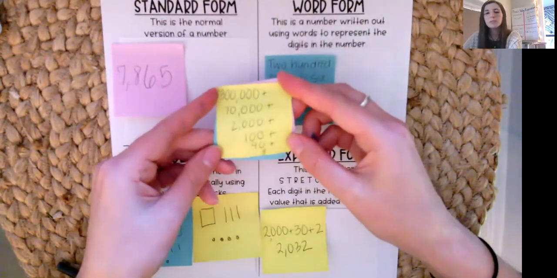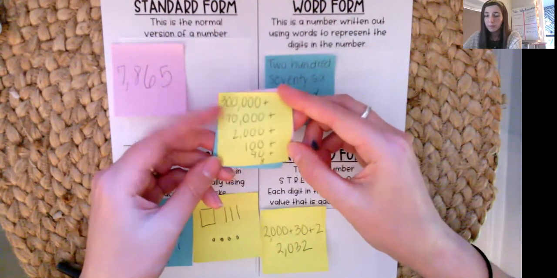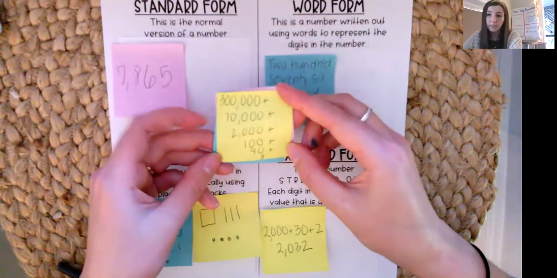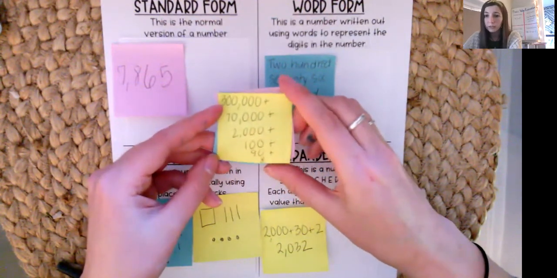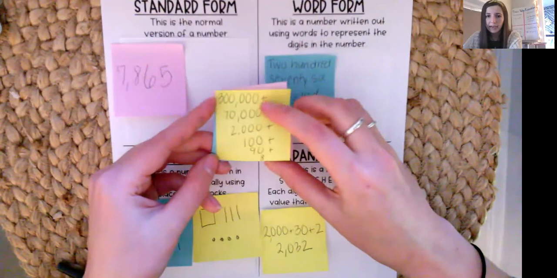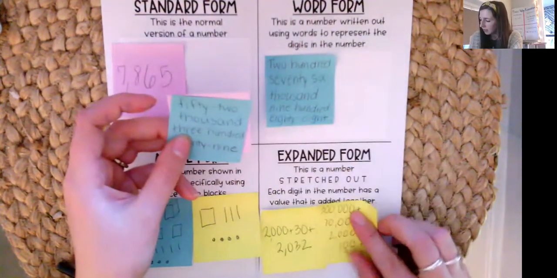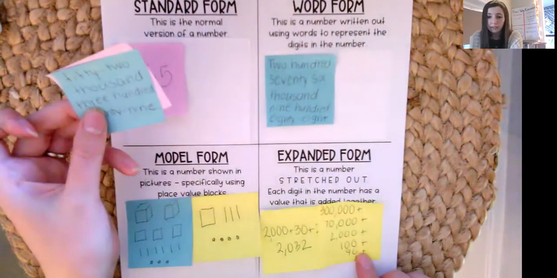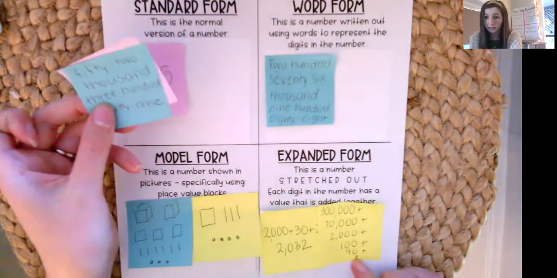This one is written a little bit differently than some of our other examples, but this is represented in expanded form. Here I just broke apart the value of each of our digits and added them together. 372,198.